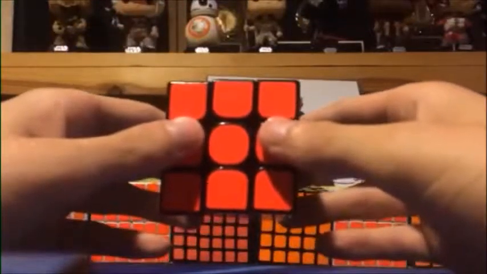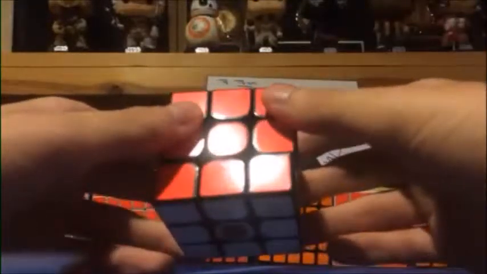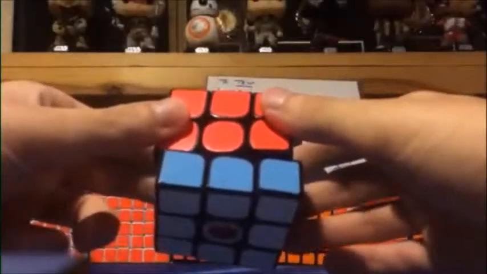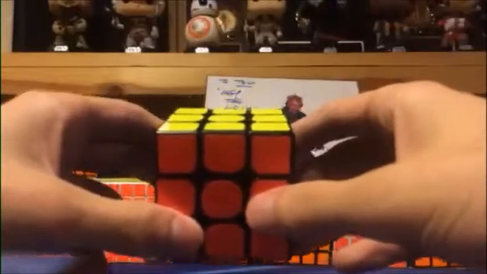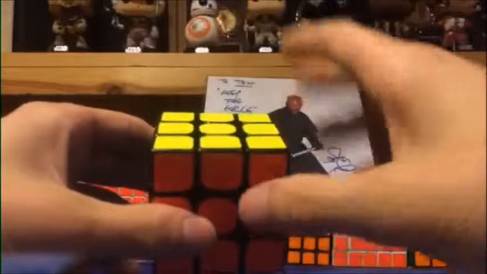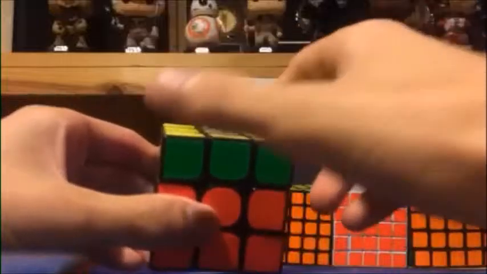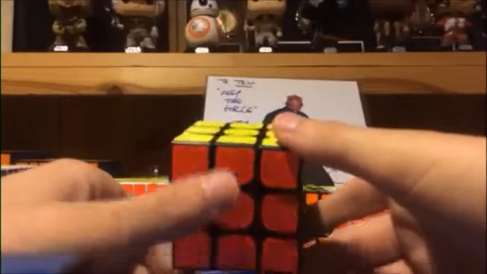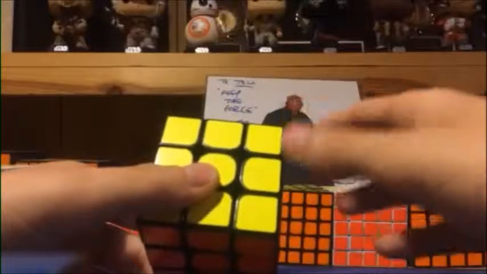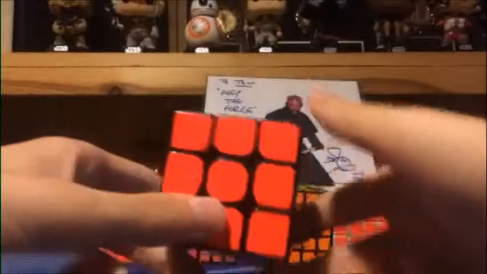If I was to say D, we'd be dealing with the down layer, and if I were to say D in an algorithm, you would turn the down layer clockwise. That is counterclockwise, as you could see. If I was to say U, you would turn the up face clockwise. And so on and so on. And B is not really something you're going to be worrying about because we don't use B at all in the beginner's method, but that is, of course, the back side.